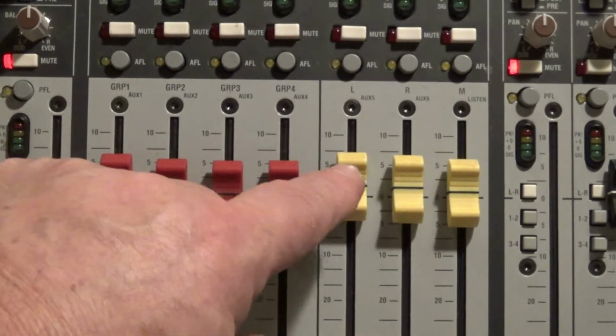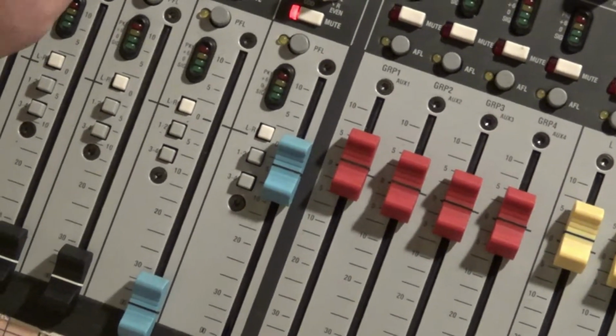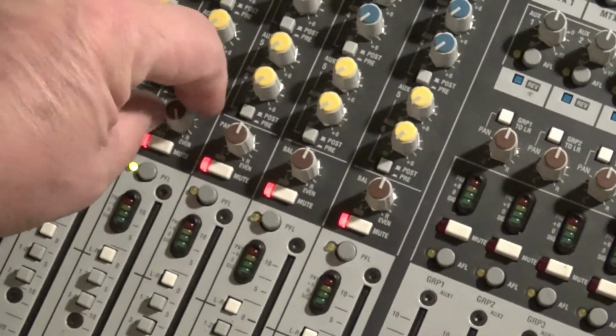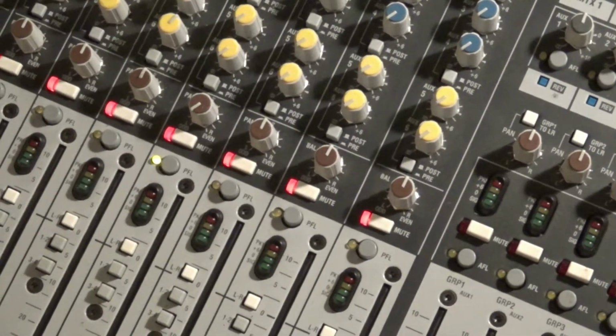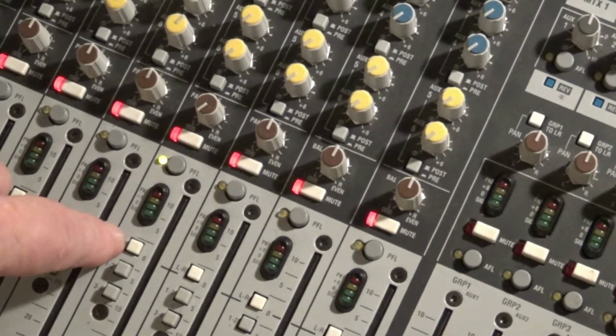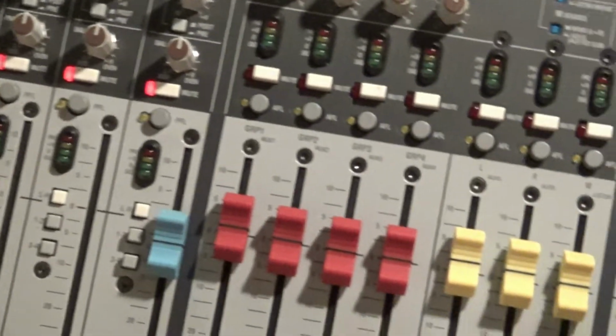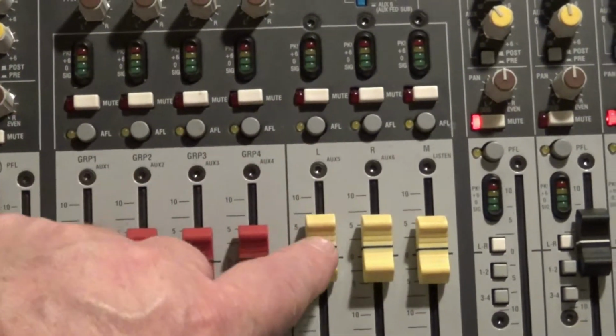Let's say I want the signal to show up only on the left side. We would do what? That's right, we would pan it to the left, and therefore the signal will only go to the left side, since I do not have any of these other buttons depressed. Therefore it will only show up at this fader.